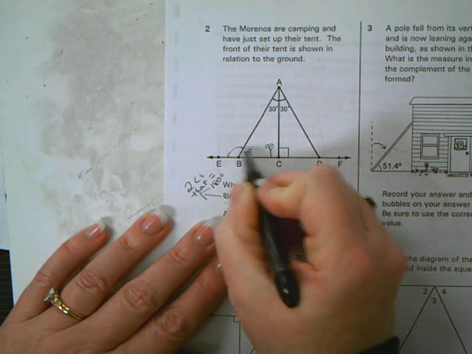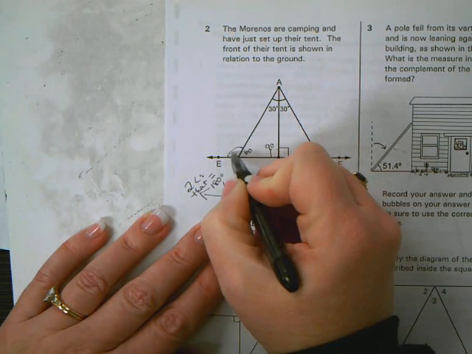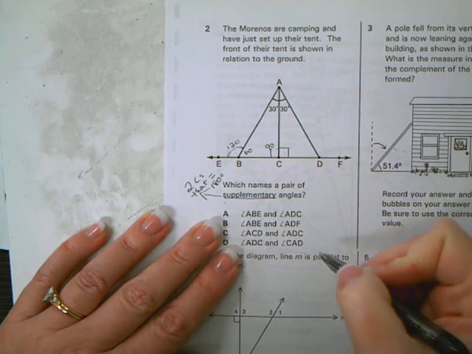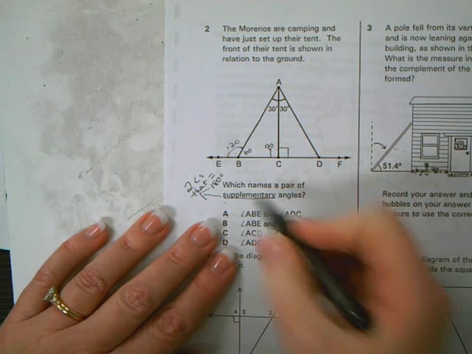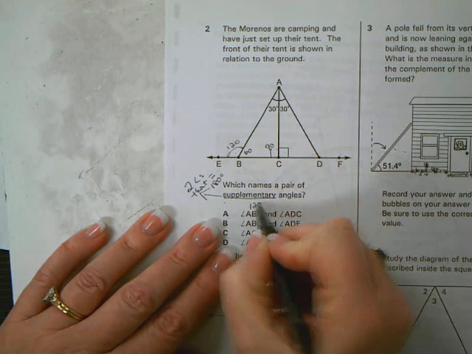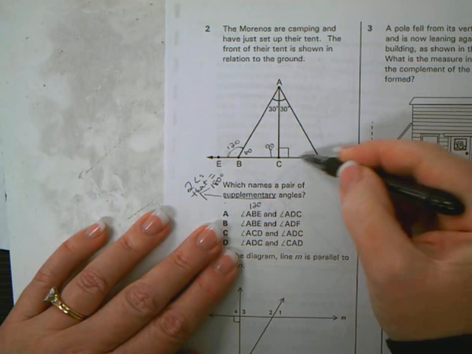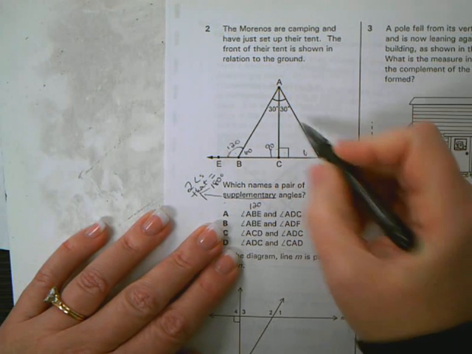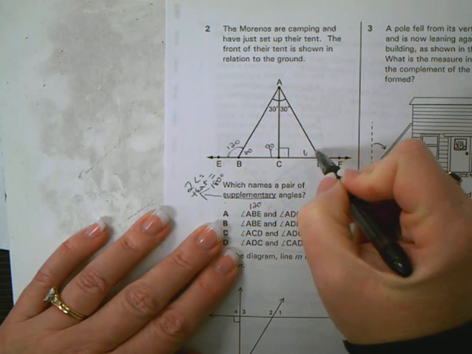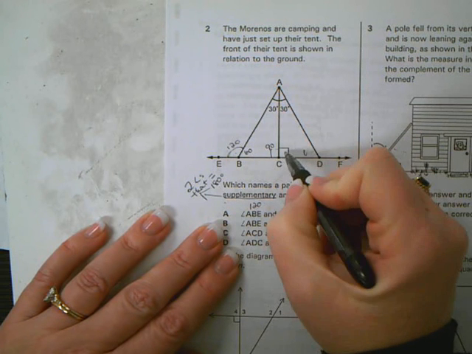And ADC, it's this angle right here, so it should be, this is 90, 30, this should be 60. So 120 and 60 do total 180, and I think that's my answer, but I'm just going to check the others just to be sure. This is 120 again.